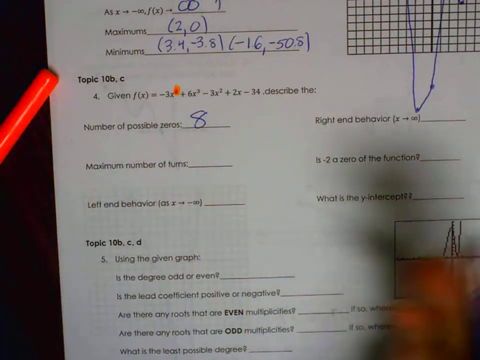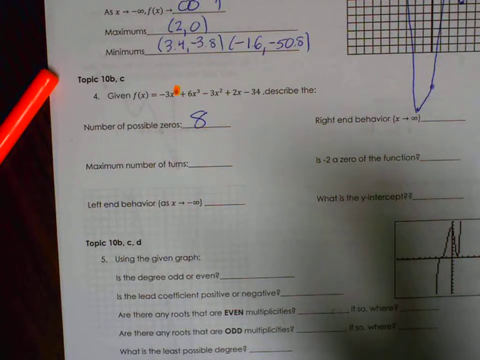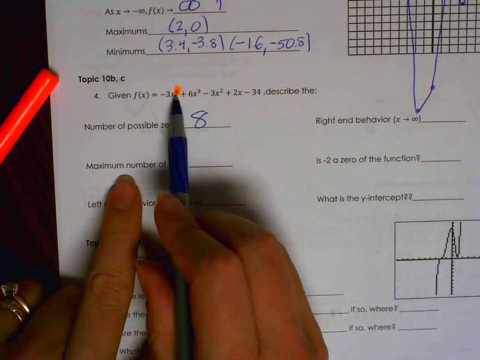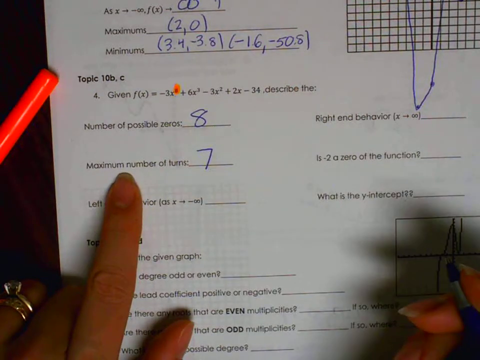That is saying I could have 8 zeros. I can't have more than that. I might have less than that, but I can't have more. The maximum number of turns is 1 less than that highest degree, so that is 7.